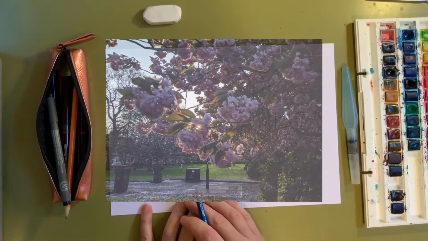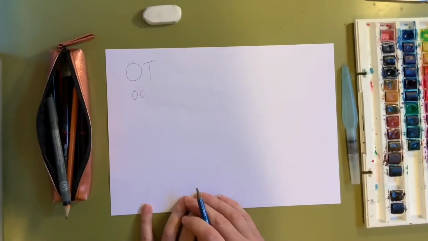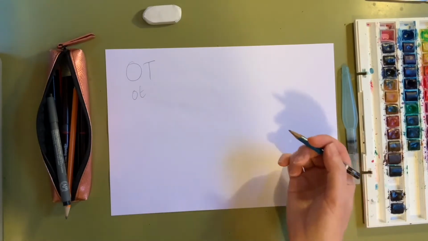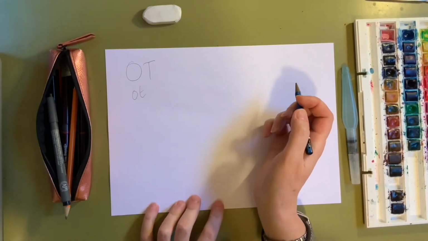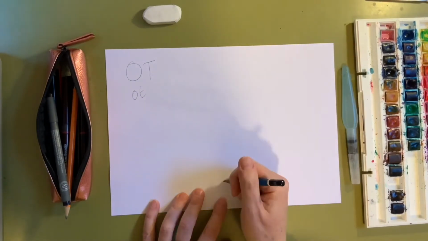The things that I like most about Old Trafford, I love the cherry blossom trees in Hullard Park. I think they're amazing. When they're in bloom in the spring, they're beautiful. In the autumn, when they're fiery pinks and reds, they're also really beautiful. So I'm going to use those to make my letter forms.